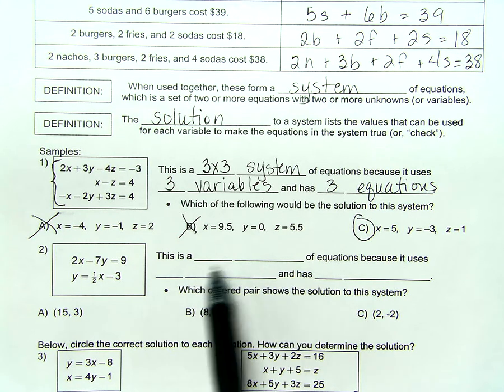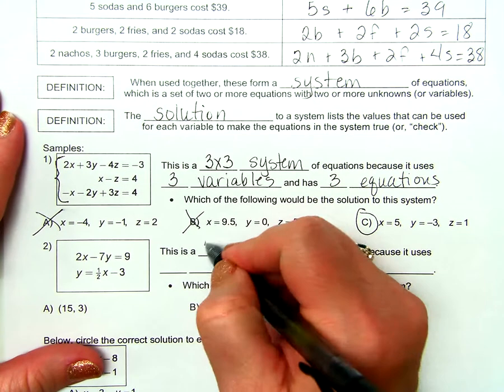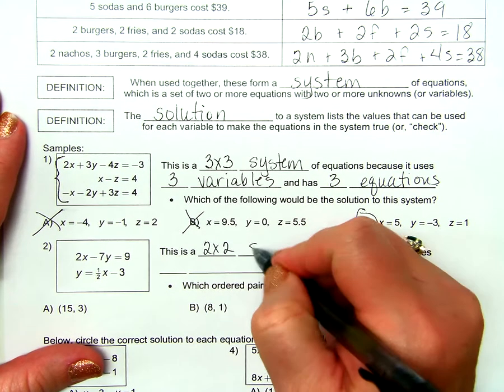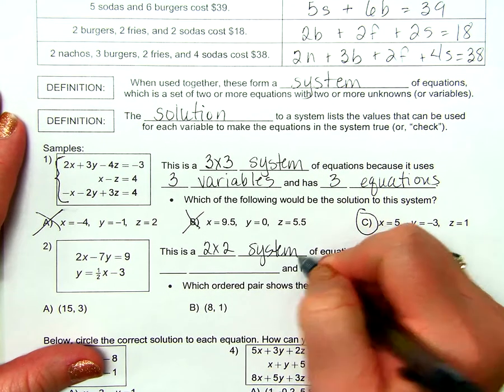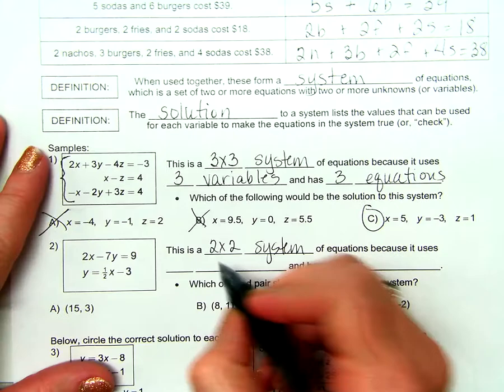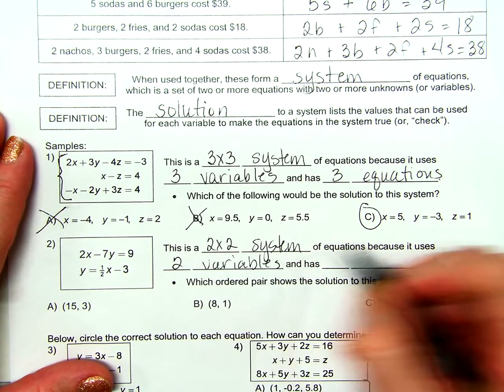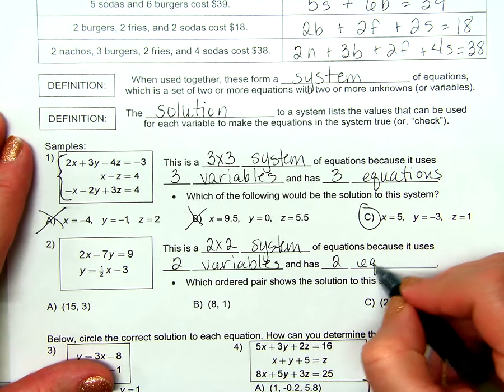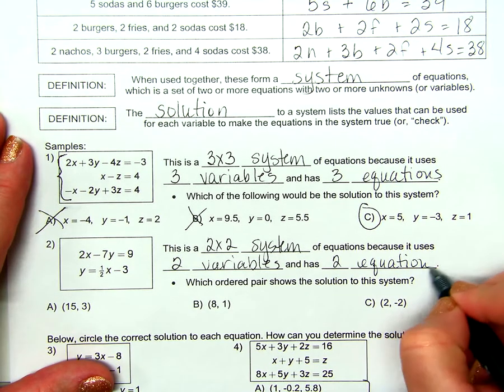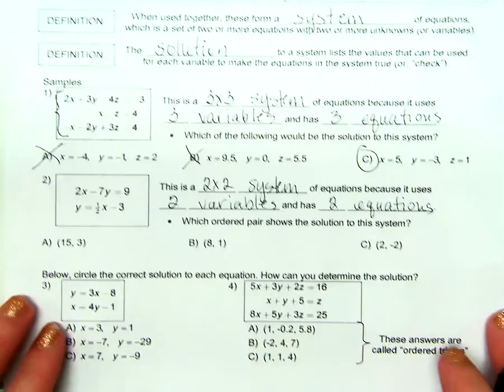What about number 2? Any ideas? This is a 2 by 2 system of equations: 2 variables and 2 equations. So which is the answer?